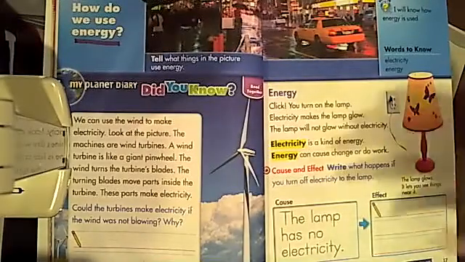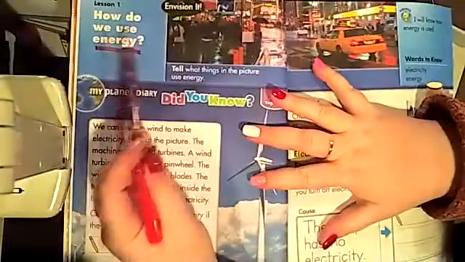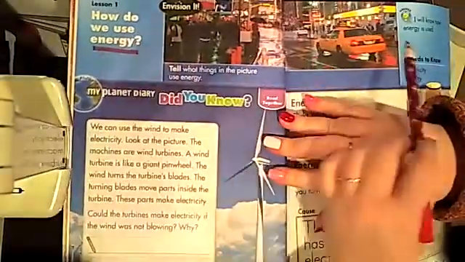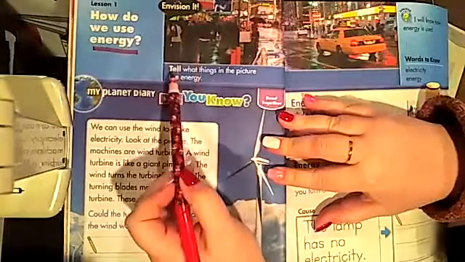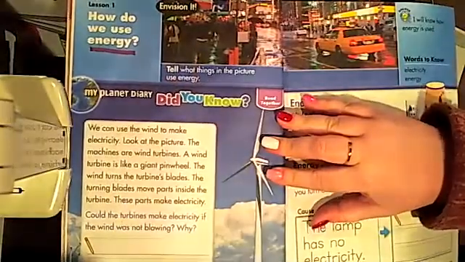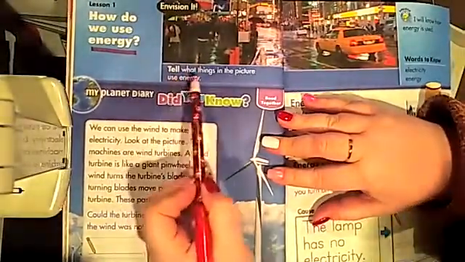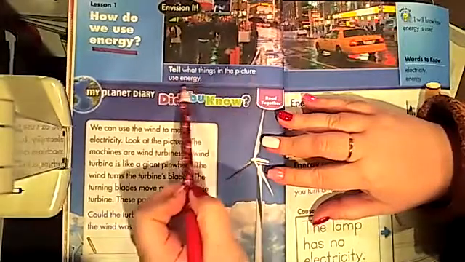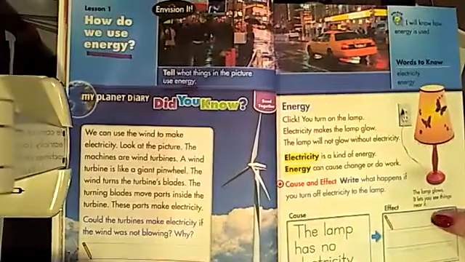So at the very beginning, after we see the title of lesson 1, How Do We Use Energy, we see a photograph, and the photograph has a caption or kind of like a question or a thing to do. It says, tell what things in the picture use energy. So what's using up energy? Now we haven't learned about energy quite yet, but I'm going to tell you what Miss Wilhelm notices in the picture of things that use energy.